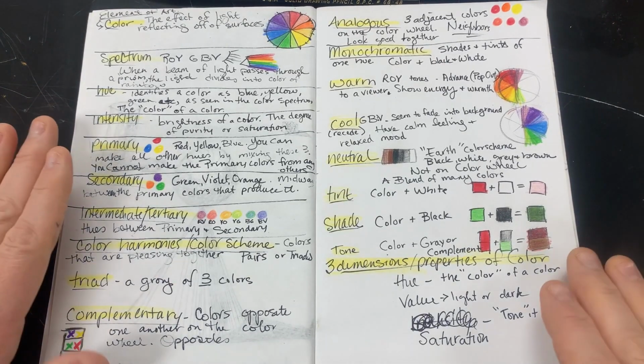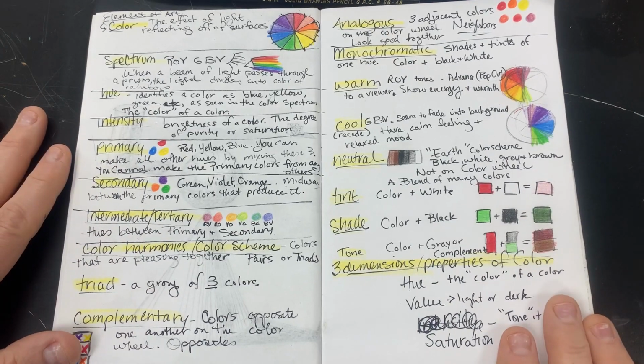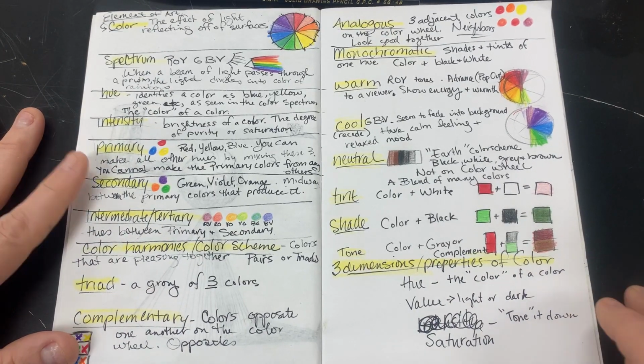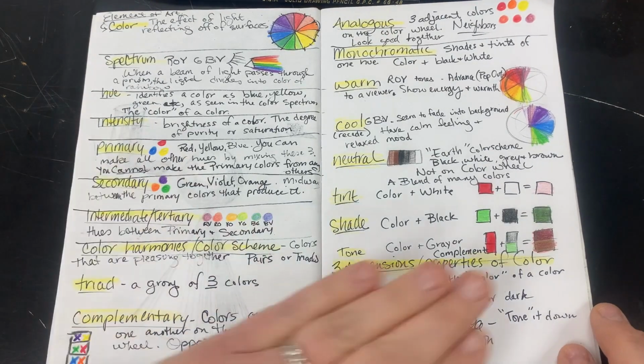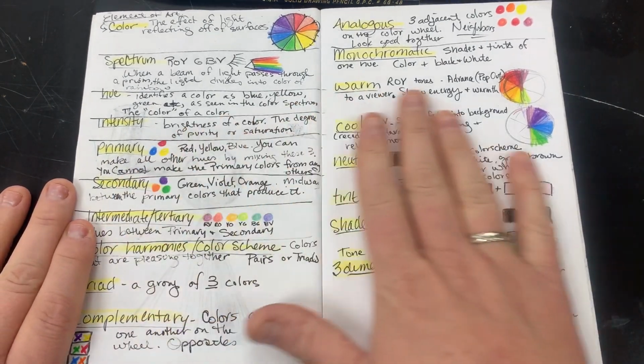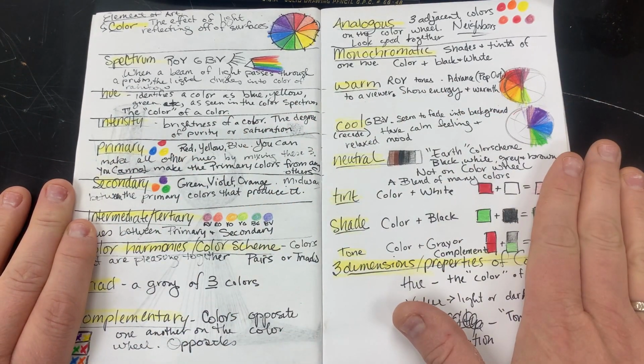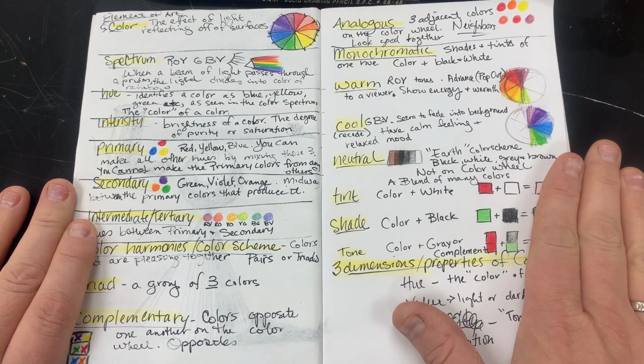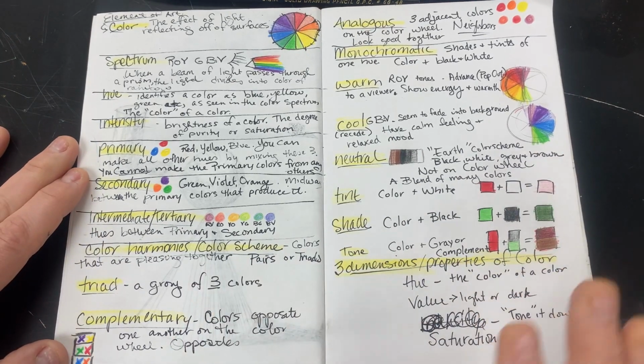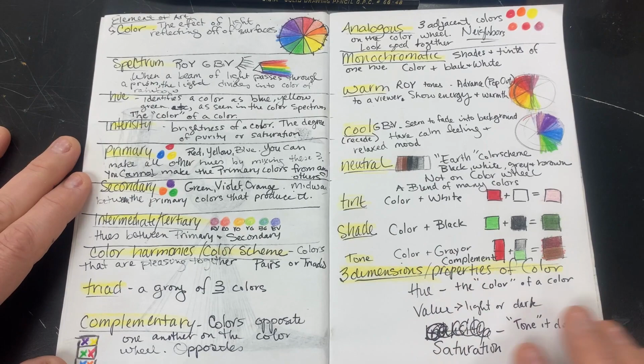Okay, today we're going to talk about our color element of art sketchbook assignment. So this is where your sketchbook vocabulary should be for the element of art for color. We had a lot of vocabulary this week.